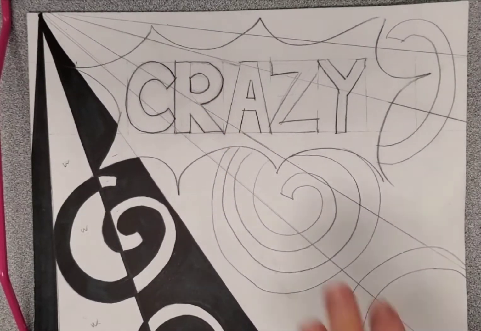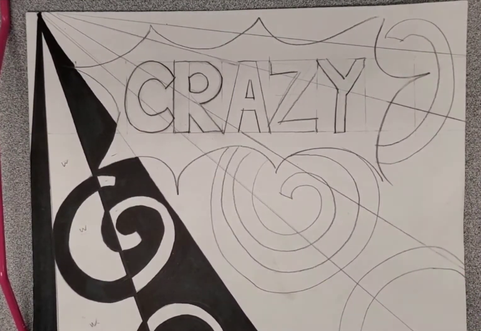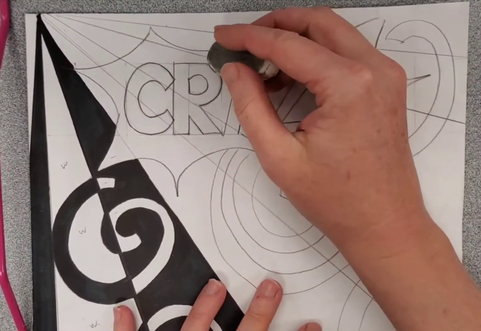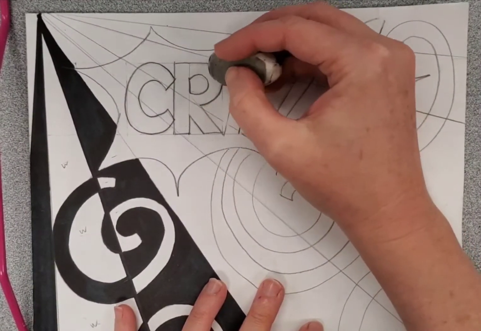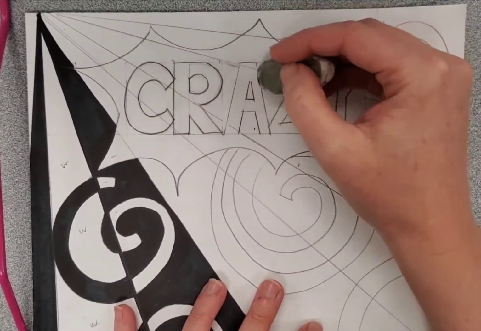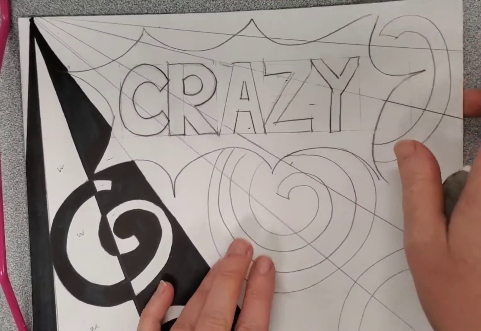At this point, my block letters do that for the most part, and I need to take a moment to erase any of my lines from my block that I no longer need. So anything that's not part of your letter, that's part of that initial block that you drew, get rid of it using your eraser. Okay, so that is done.